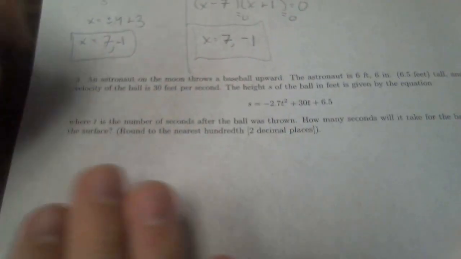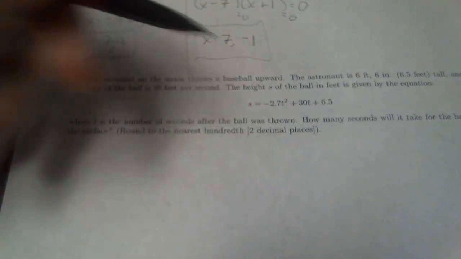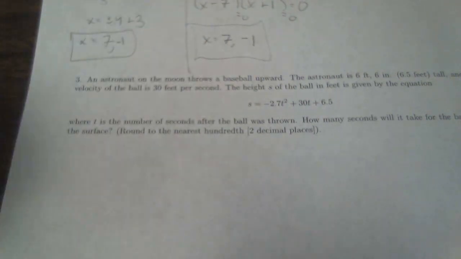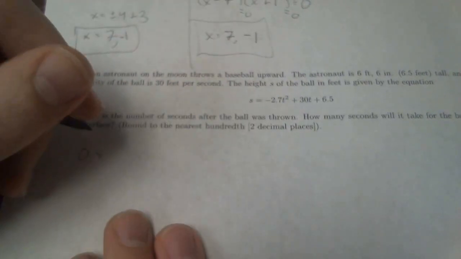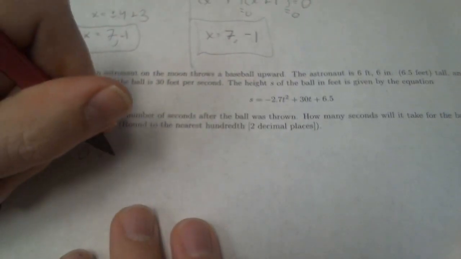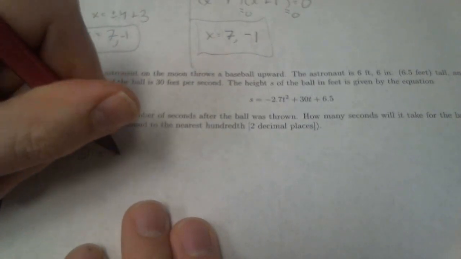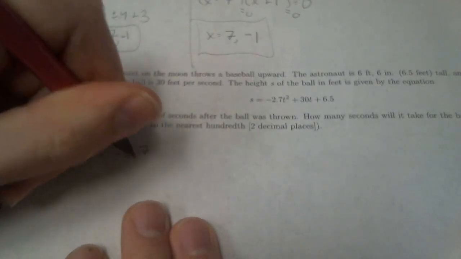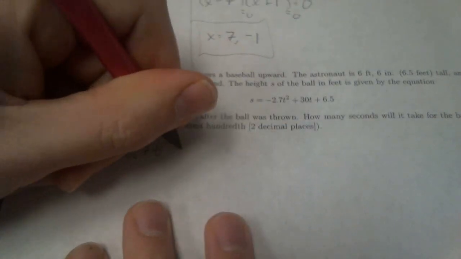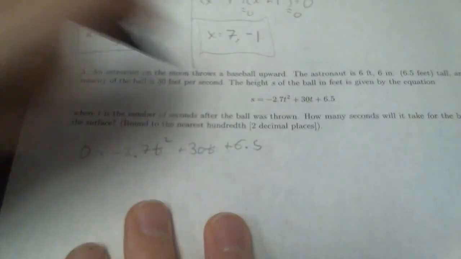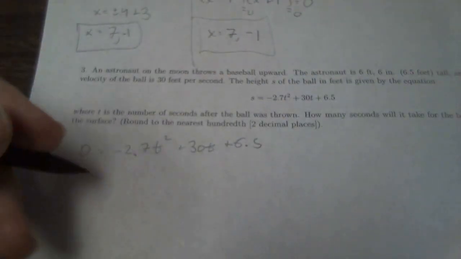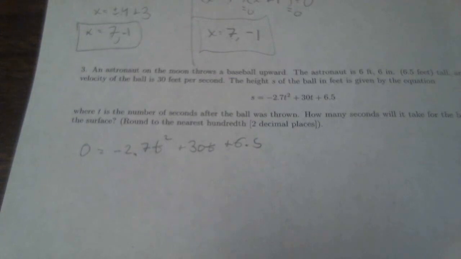All right, so yeah, so in this case, to return to the surface, again, s represents the height above the lunar surface. So when it returns to the surface, it's going to be 0 feet above the surface of the moon there. So we have 0 equals negative 2.7t squared plus 30t plus 6.5. And most of the time when we have decimals, a lot of times factoring doesn't really work out all that well.